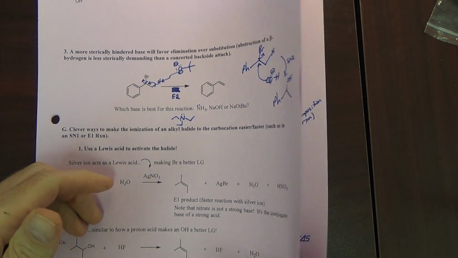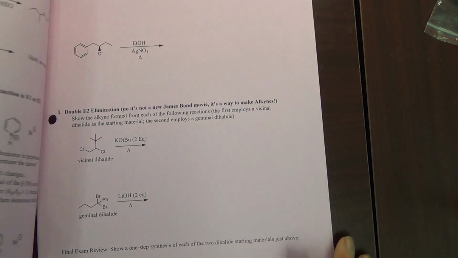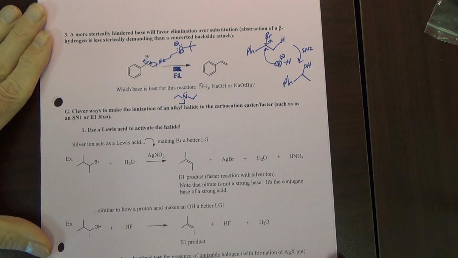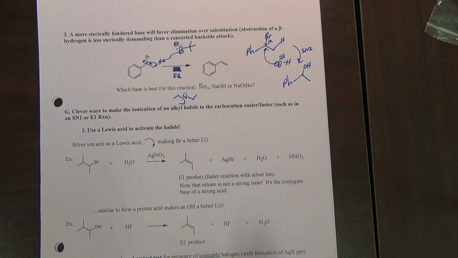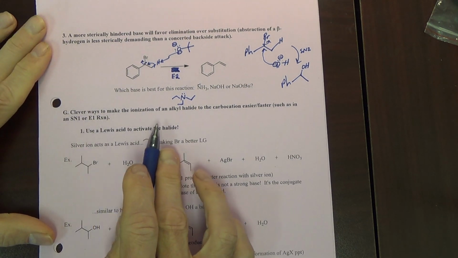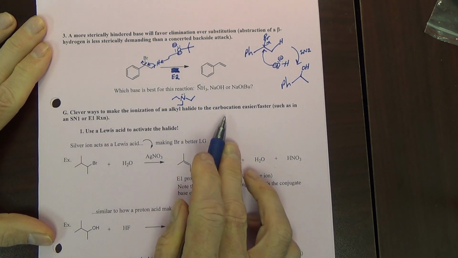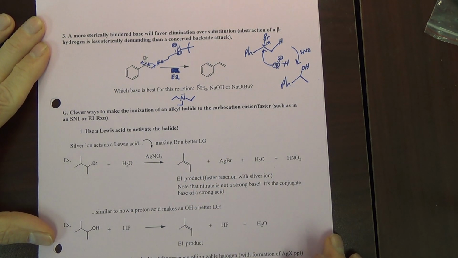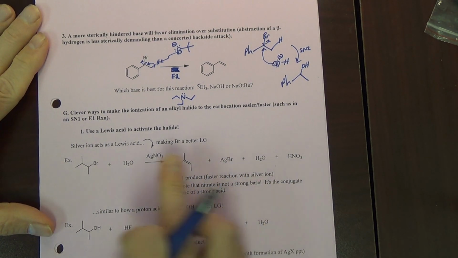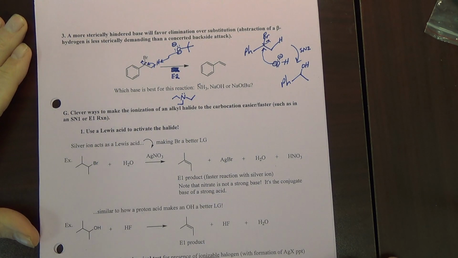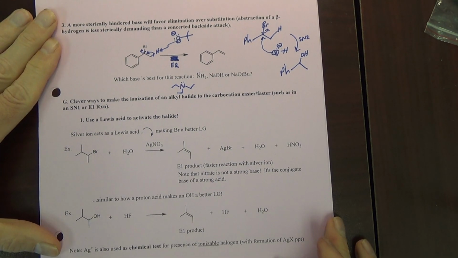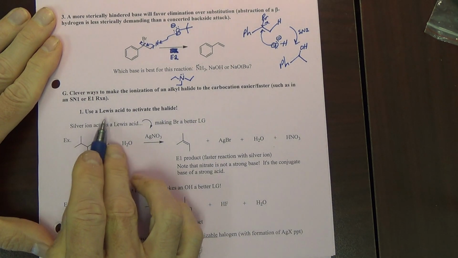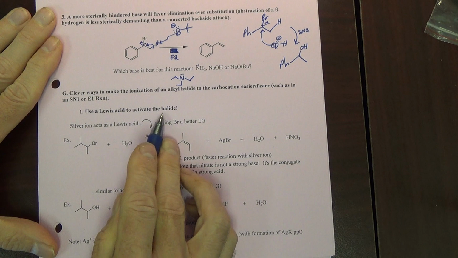Okay, a couple of miscellaneous topics to finish out this handout. One is clever ways to make ionization of an alkyl halide to the carbocation easier or faster, such as in your SN1 or E1 mechanisms. And the first is the use of a Lewis acid to activate the halide.